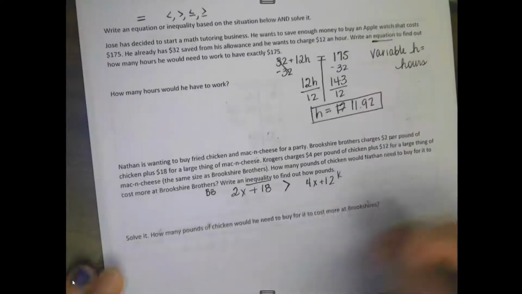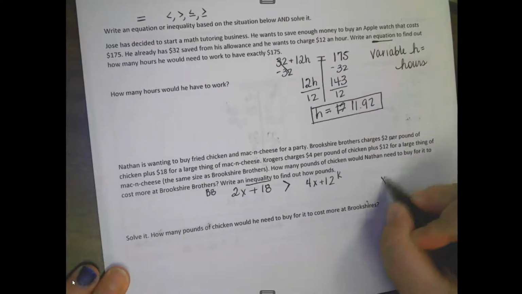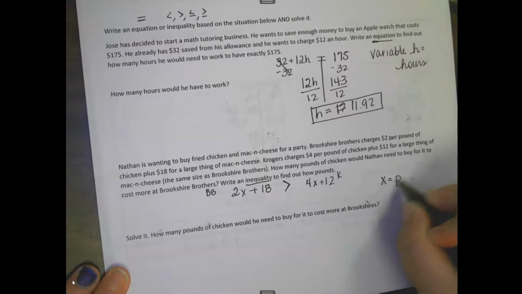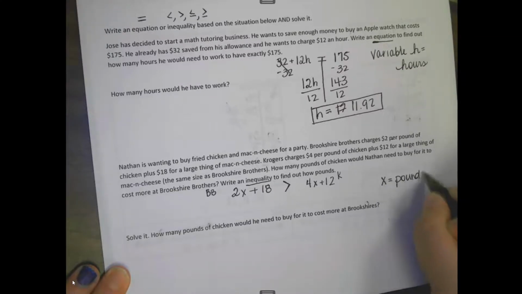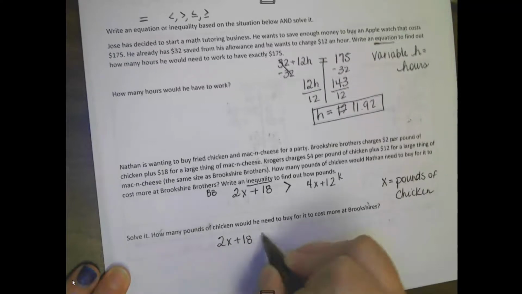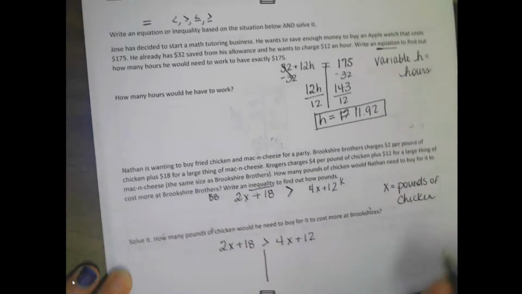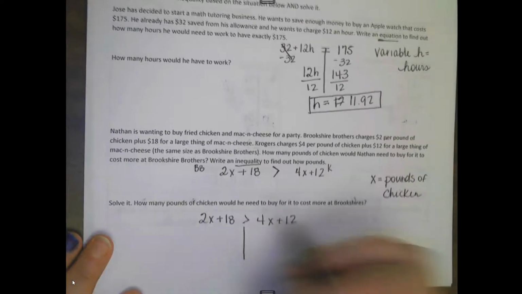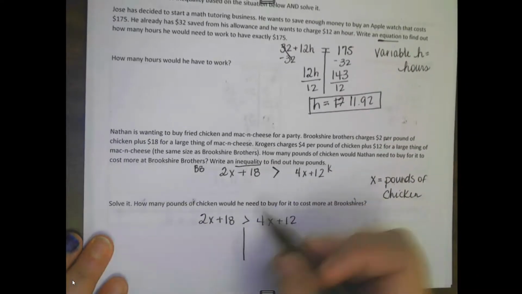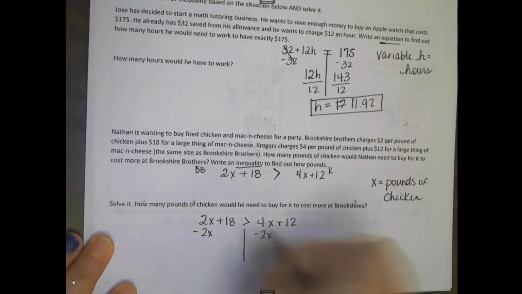So now we're going to come down here and we're going to solve it. My variable here, x, stands for pounds of chicken. Okay, so we have 2x plus 18 is greater than 4x plus 12. Okay, I've got two variables. I've got a variable on the left, a variable on the right. They're the same variable, so I can move them.